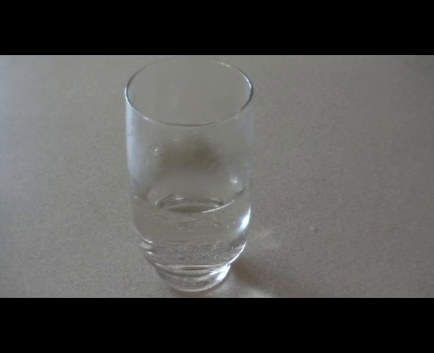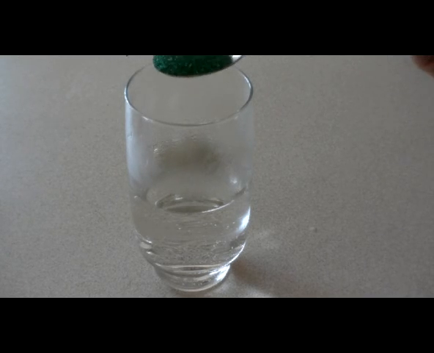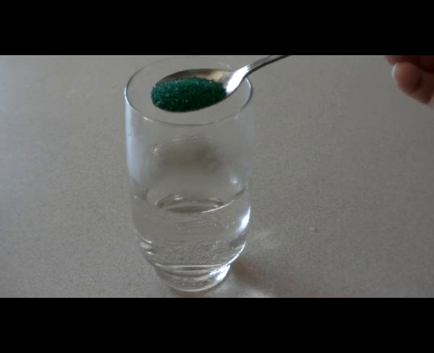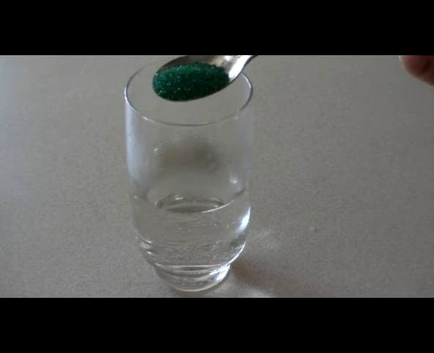This is a glass of plain water, but water can be a solvent, meaning that things can get dissolved in it. So let's make a solution by adding some solutes. So here I take granules of green sugar.